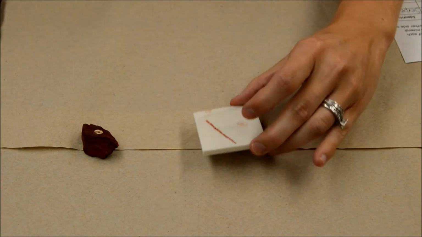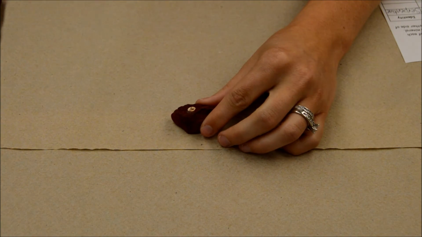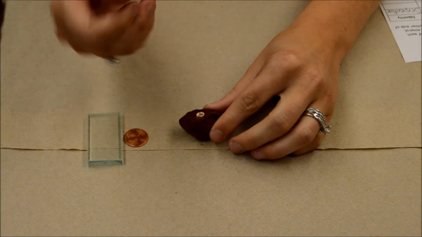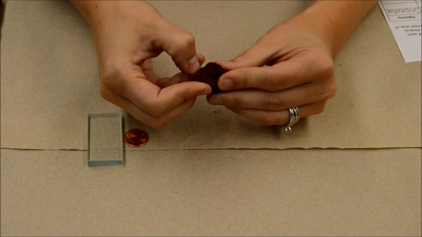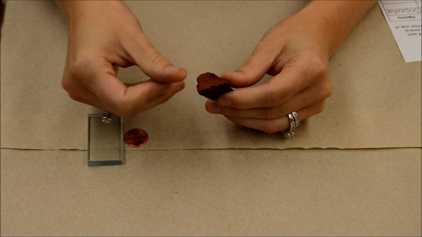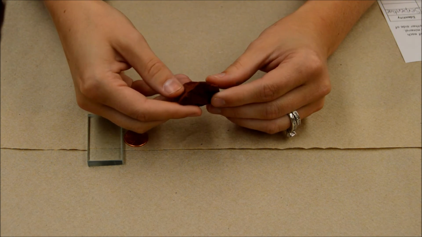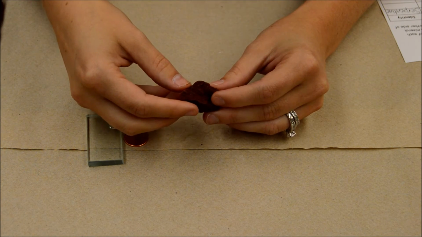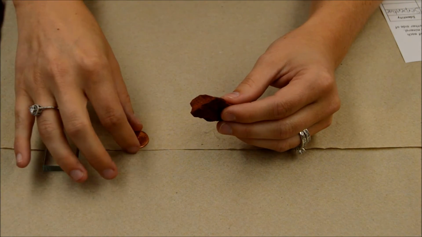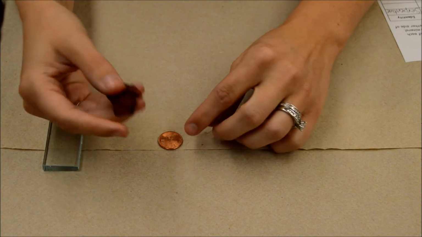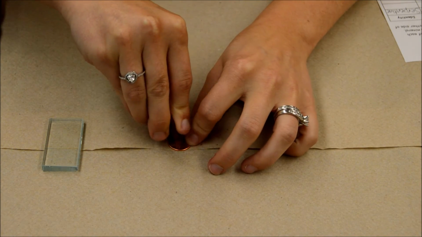The last thing that we're going to test is its hardness. So I'm going to start with my fingernail. My fingernail is between a 2 and a 3, and my fingernail is softer than the mineral, so there's not a scratch left behind. Now I'm going to try it with the penny. Let's just see if it'll scratch the penny. Let's see if we can scratch Abe Lincoln over here.